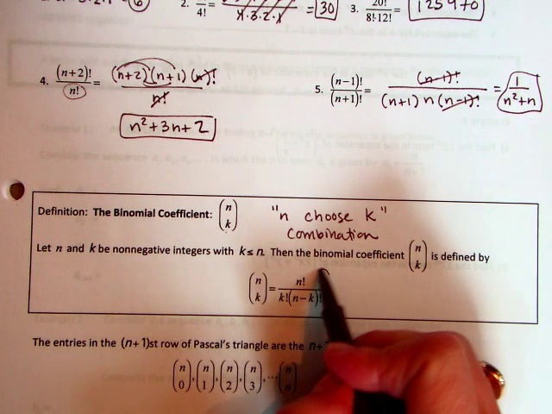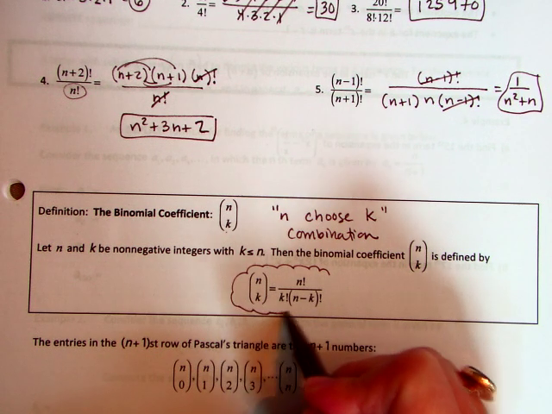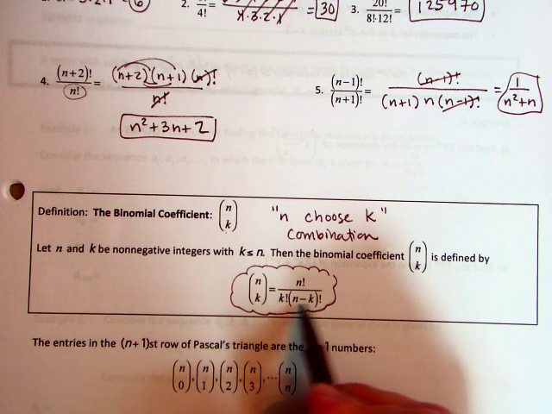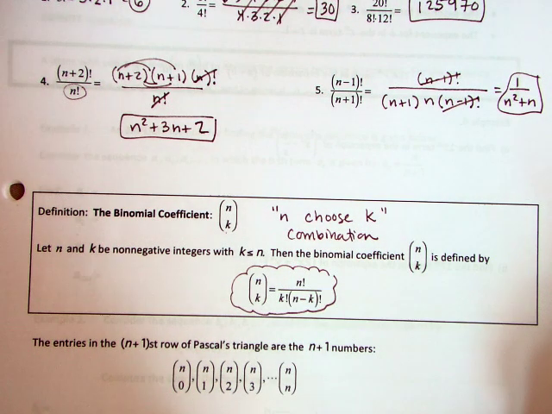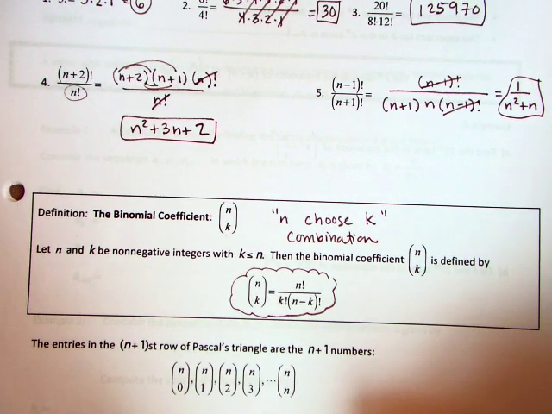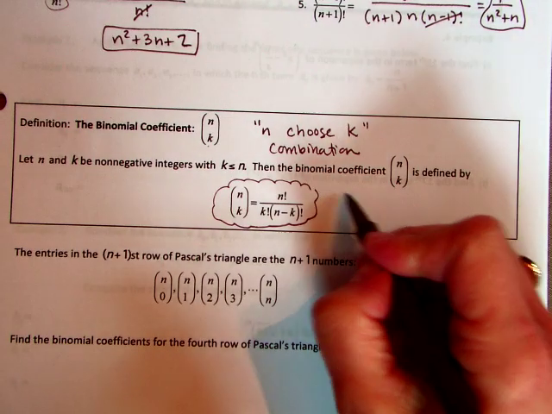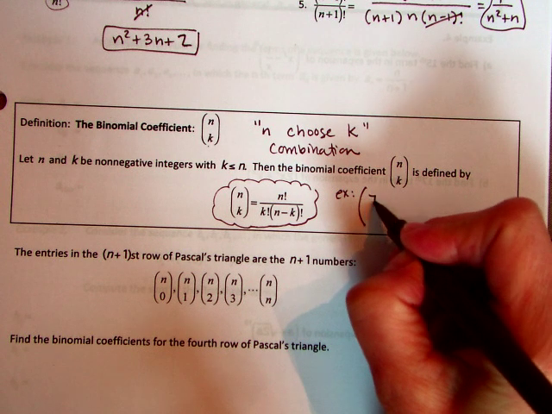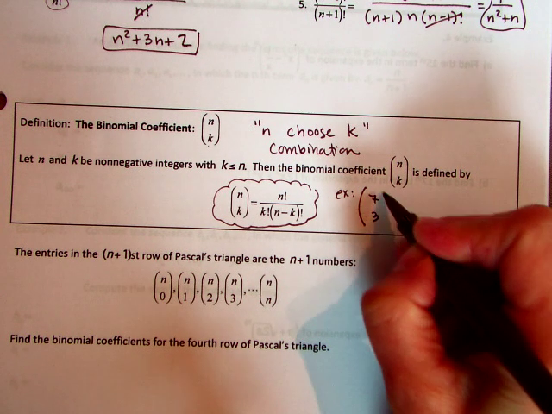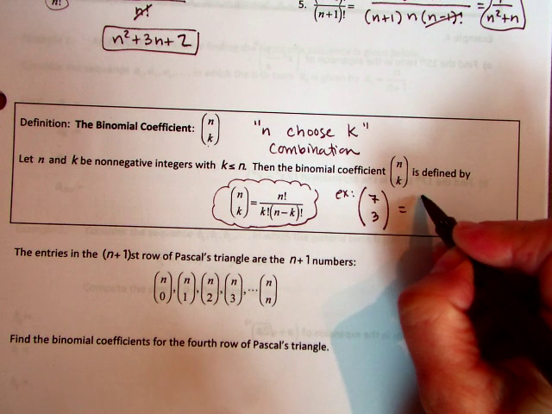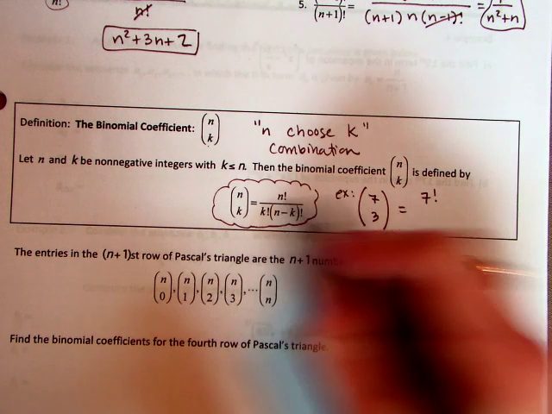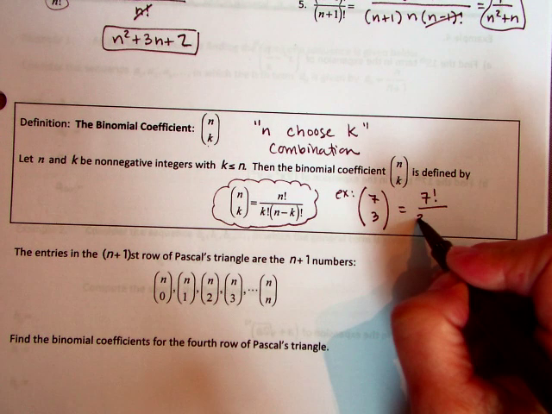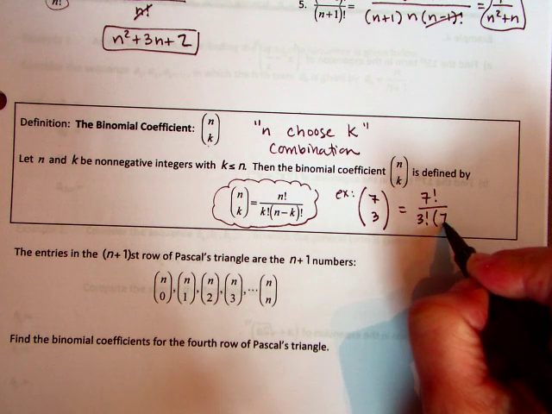Okay, so you could work this out, like, for example, what if I had you take, I don't know, like 7 choose 3, right? And so that would just be 7 factorial, because that's on top. And then the bottom, it's k factorial, which would be 3 factorial, and then the difference, 7 minus 3 factorial. So then you would work this out, right? It'd be 7 factorial over 3 factorial times 4 factorial.